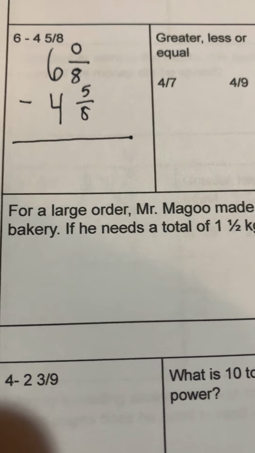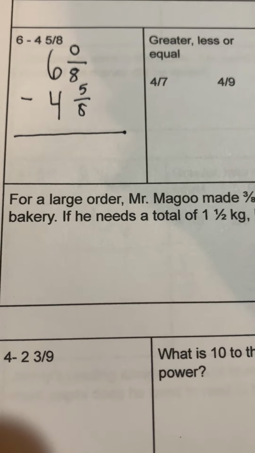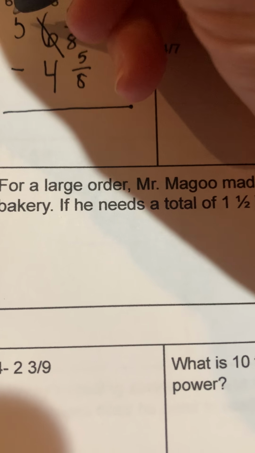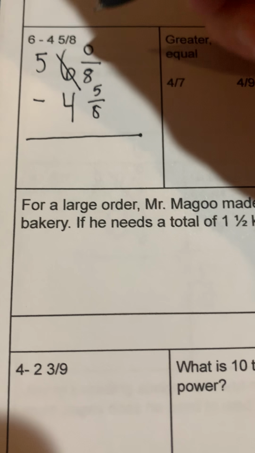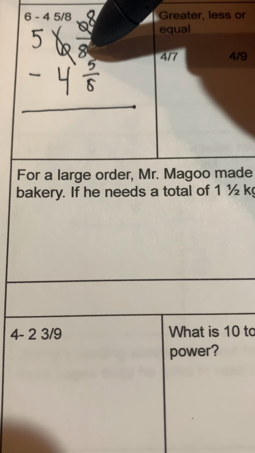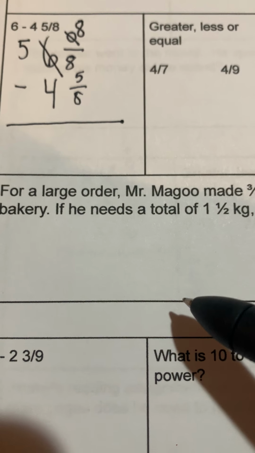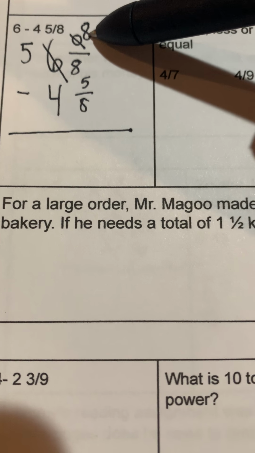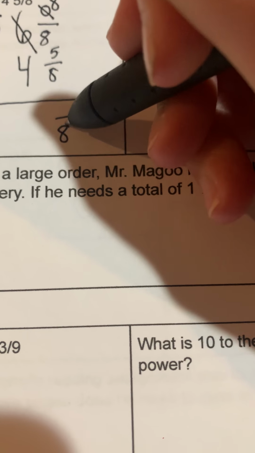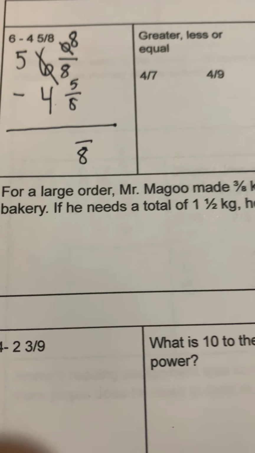0 minus 5. We can't subtract that because 0 is smaller than 5. Go ahead and borrow. Cross out the 6. That becomes a 5. We cross out the 0, and that becomes 8. So now it's 5 and 8 over 8 minus 4 and 5/8. So go ahead and do 8 minus 5. Put it over 8, your denominator, and then do 5 minus 4.